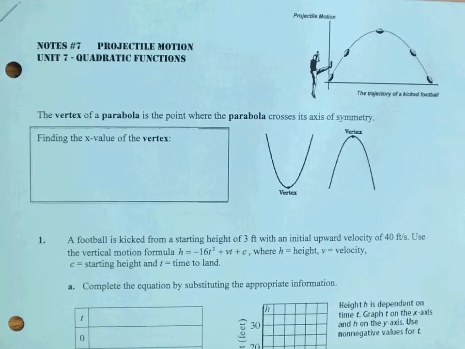Alrighty, day 2 of falling objects, projectile motion, story problems. Today we're going to work on finding the time when it lands on the ground or at some other height. So we're going to keep working on that, but we're going to add another piece to it. We're going to talk about finding the maximum height.